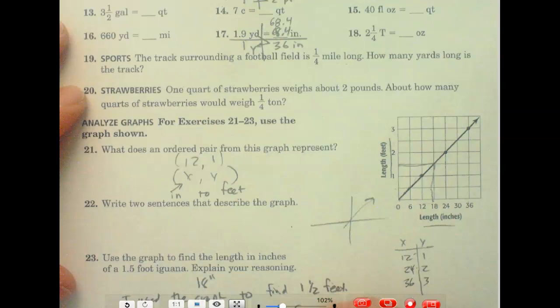So I found the number of inches that were equal to 1.5 feet. Something like that. Okay? All right.